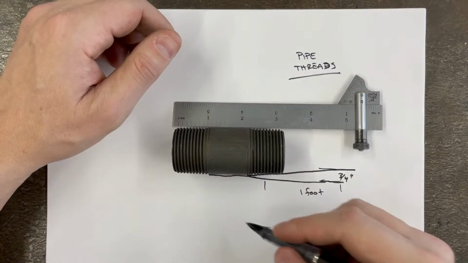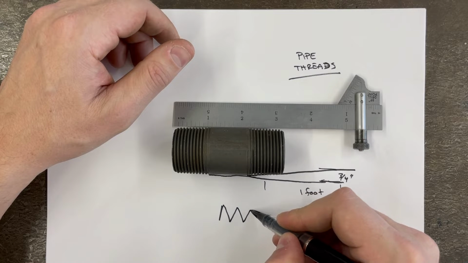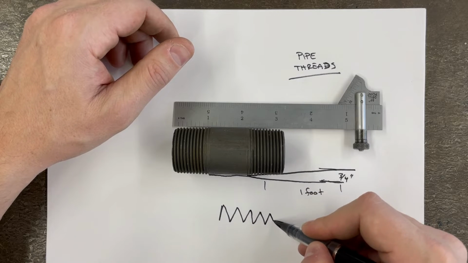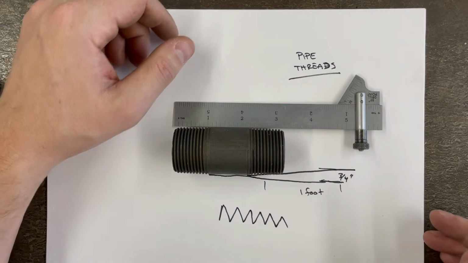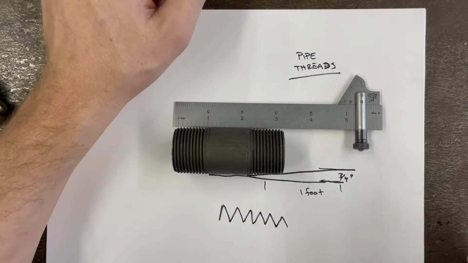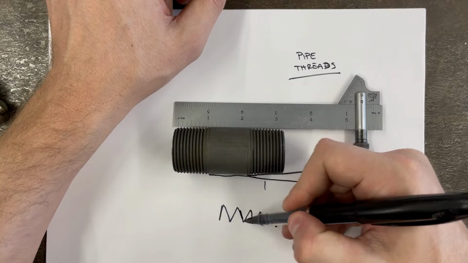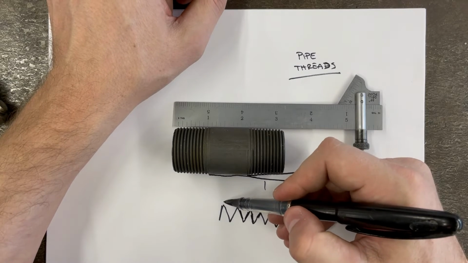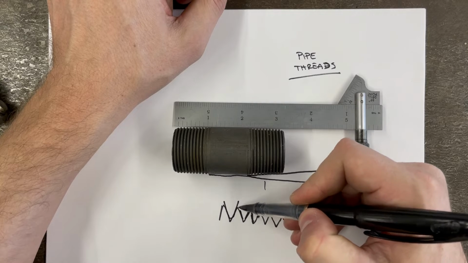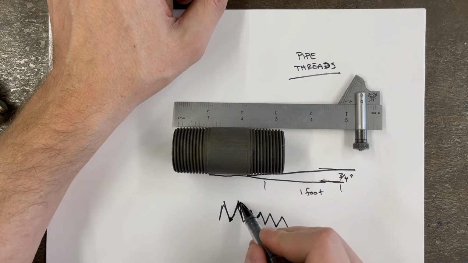Now, national pipe threads have a slightly different function than national pipe thread fuel, NPTF. A standard NPT thread is going to seal on the flank, whereas a petroleum or fuel line pipe thread is actually going to seal in the roots and crest.